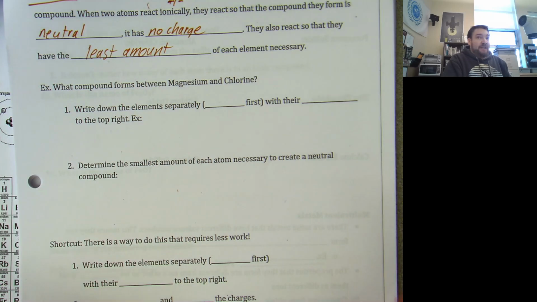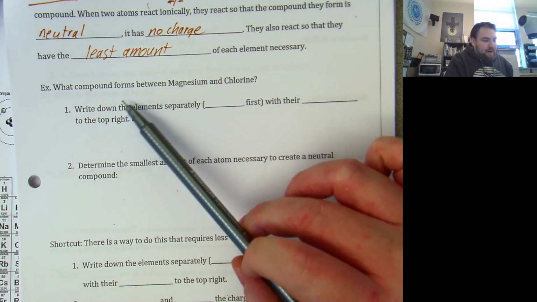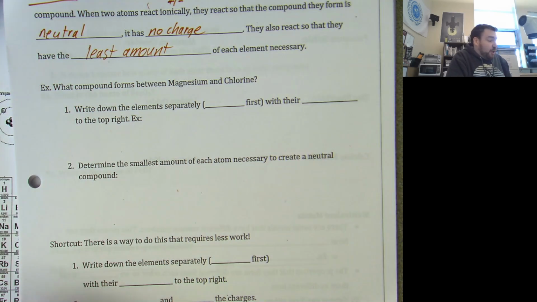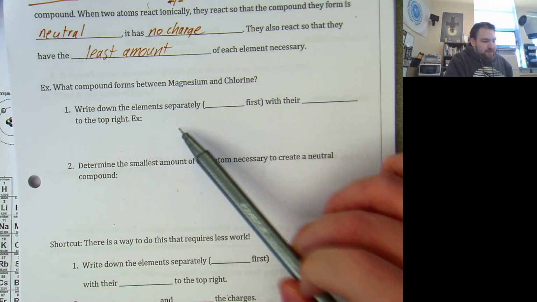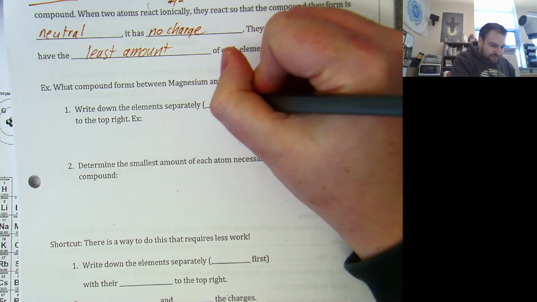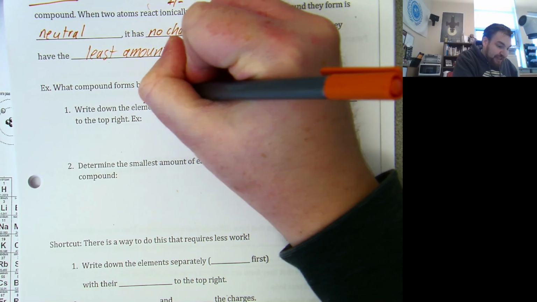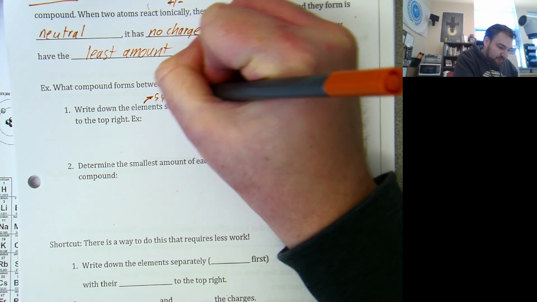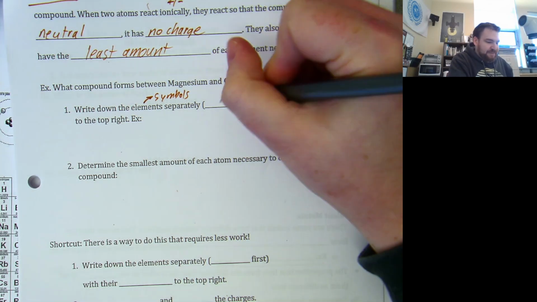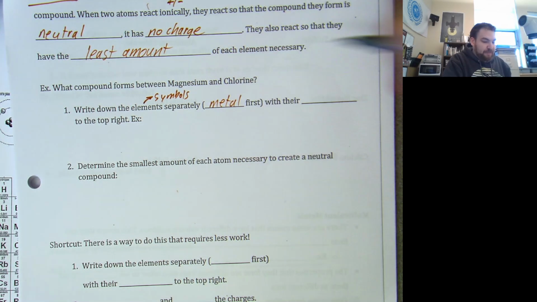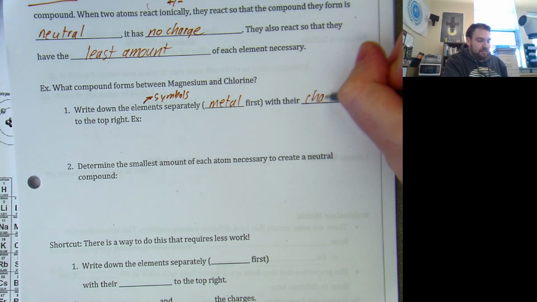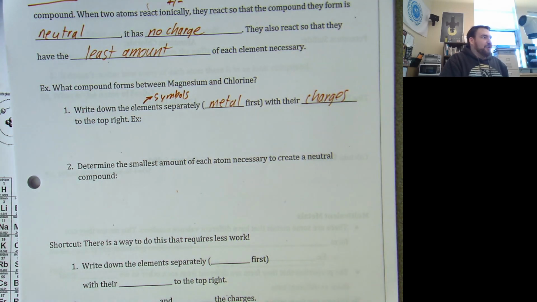Again, this you should have done in grade 9. There we go. What compound forms between magnesium and chlorine? So when you're doing this, the big, full, long way to do this is you write down the elements separately, and it's not just the elements, it's just the element symbols. Always metal first, metal always comes first, with their charges. So now you're going to have to start using your periodic table for all this, unless you happen to remember where they all are and what the charges all are.